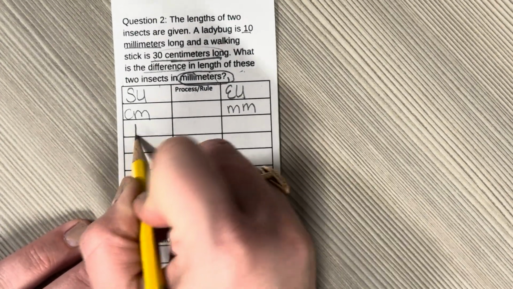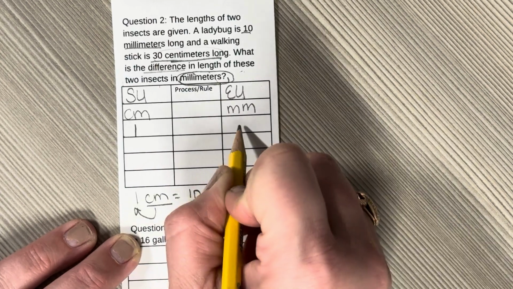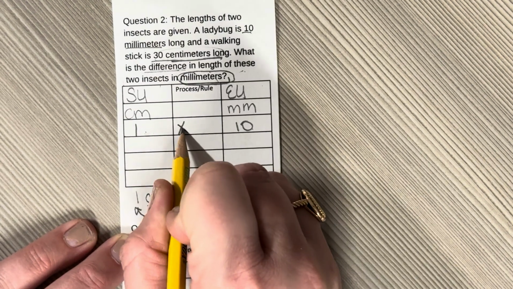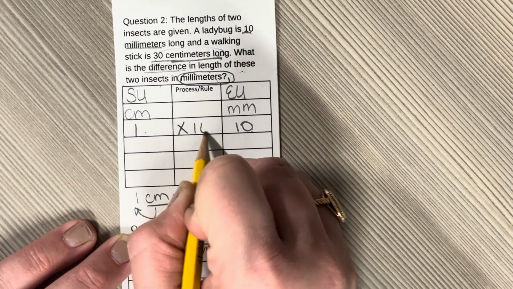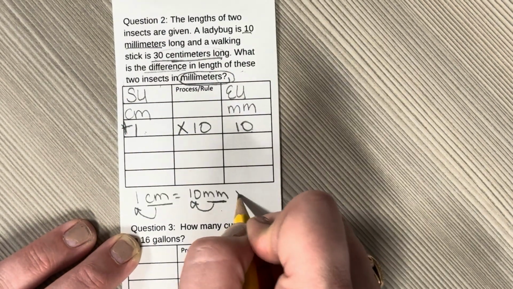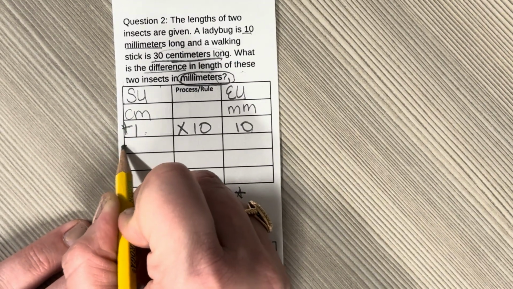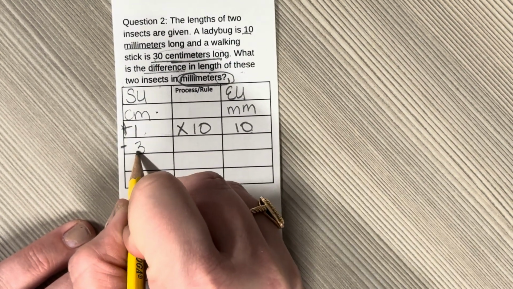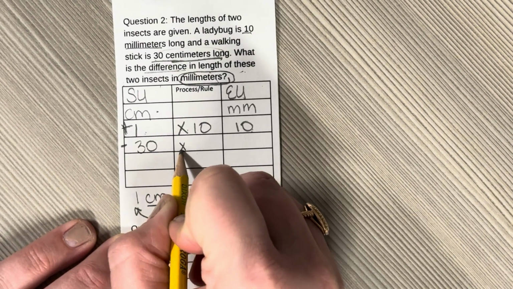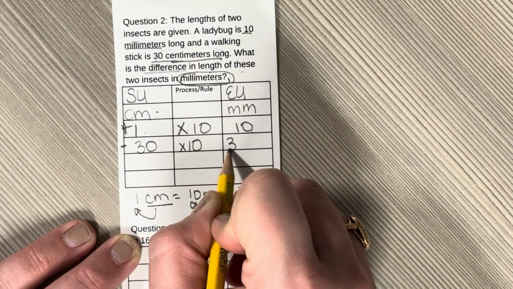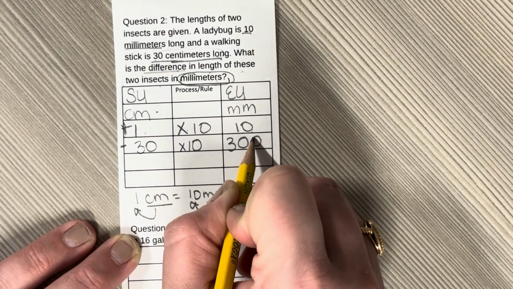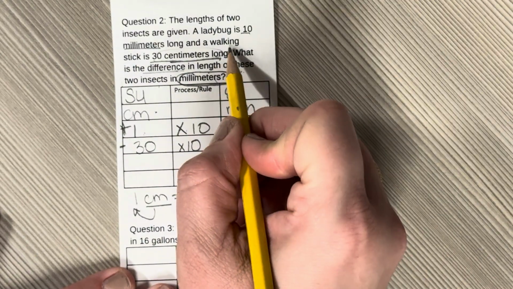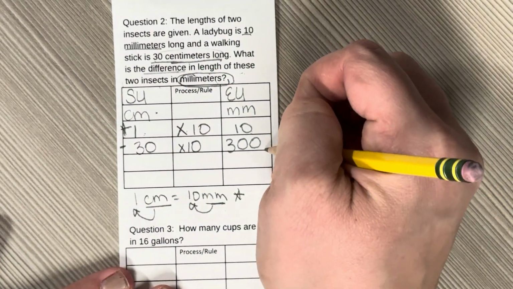Centimeters is 1. Millimeters is 10. 1 to 10 gets bigger, so I'm multiplying. 1 times what gives me 10? That's 10. This is from my star chart. Now I'm going back to my problem. See how many centimeters I'm starting with? That's 30. I'm gonna multiply it by 10. So I have 30 times 10 is 300 millimeters. That's not my answer though. That tells me that 30 centimeters is equal to 300 millimeters.